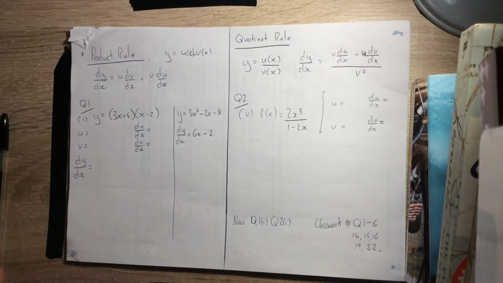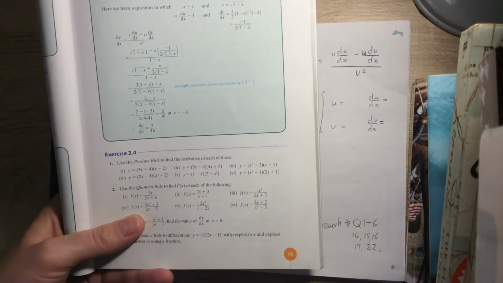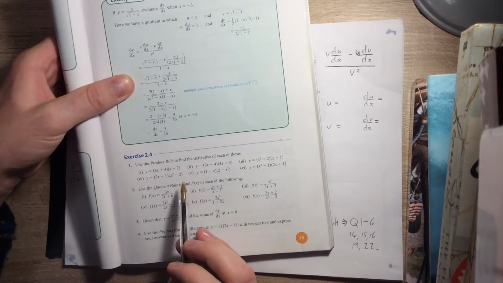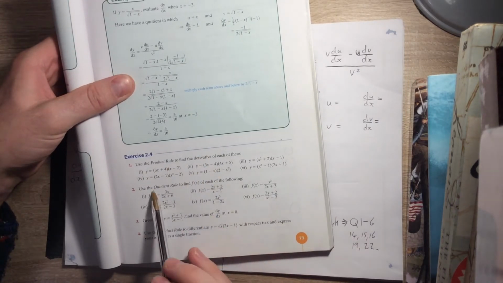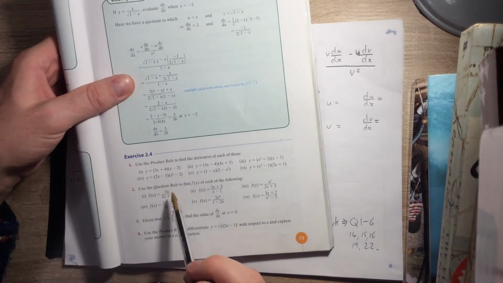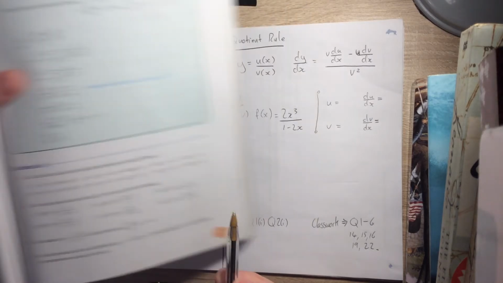How we doing, guys? Just looking at two short questions from page 73 in the old book. We're looking at a thing called the product rule for derivatives and the quotient rule. So the product rule, these are two rules for essentially if you have one function multiplied by another.